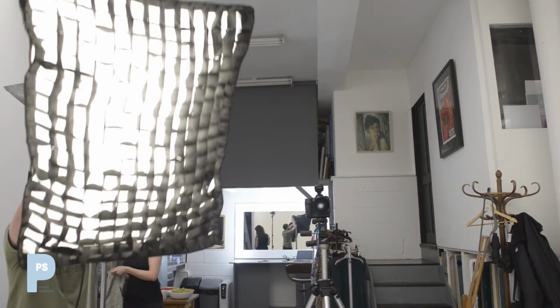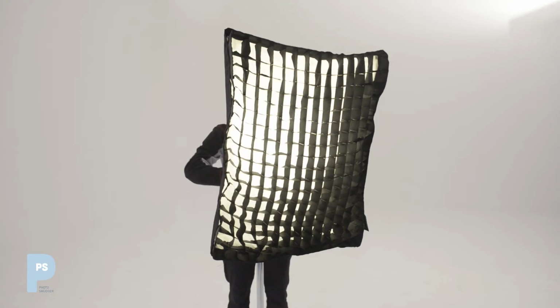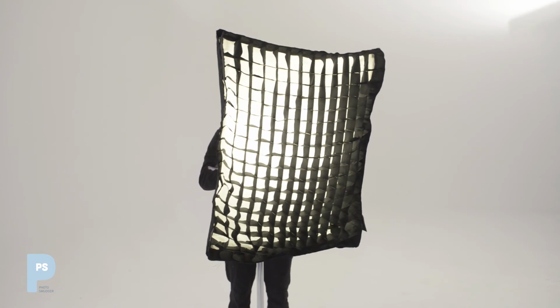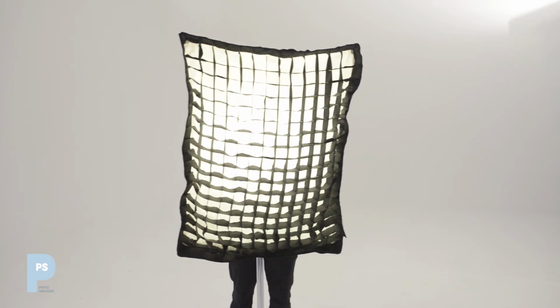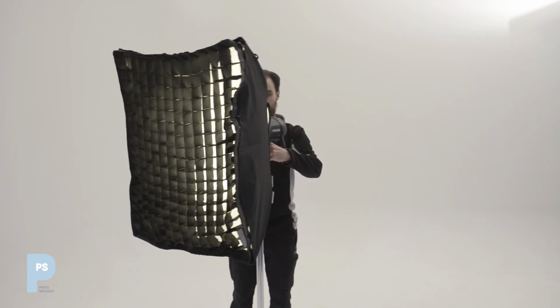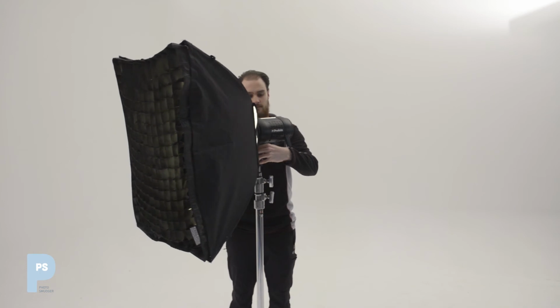Let me pause for a minute and talk a little bit more about grids. We know that they're used to control the fall of light, and that they can be metal ones that pop into the front of a reflector, or fabric ones that fit into a softbox like this. Whichever format they take, one thing that is very often overlooked is that they have quite an effect on quantity of light.